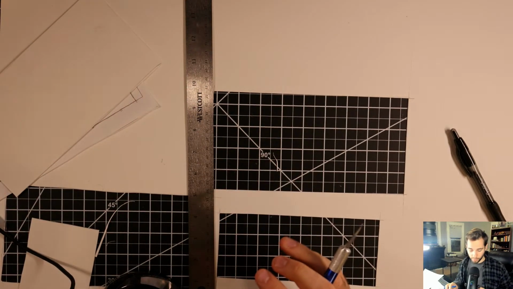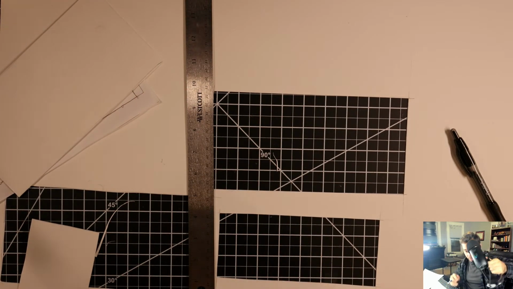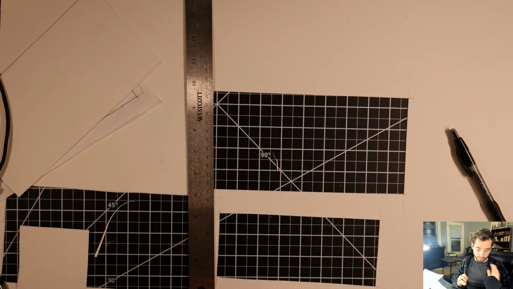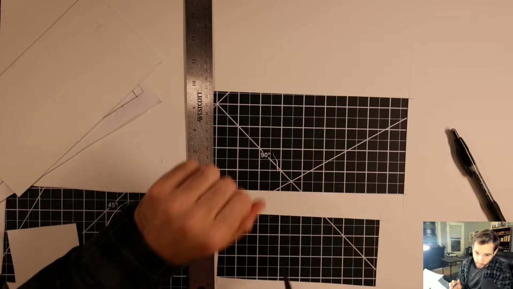You know what's a problem is this freaking mic. I'm like hugged around it trying to work. We're gonna put it right here.